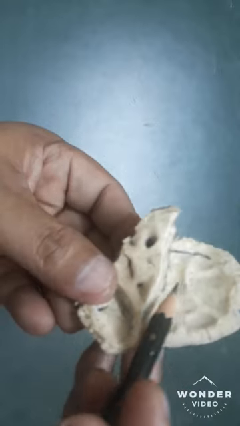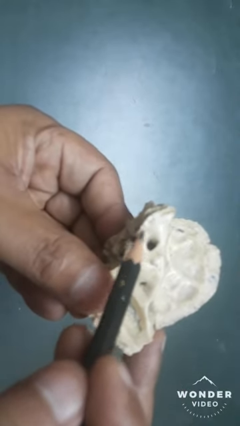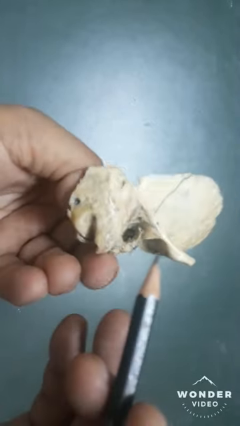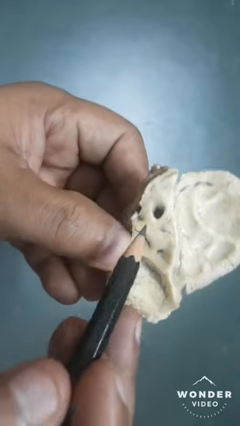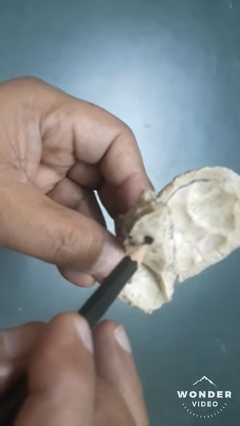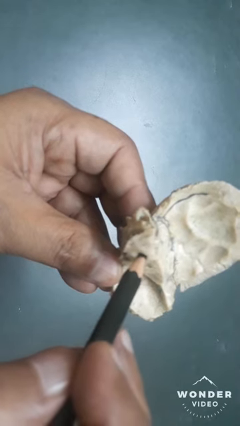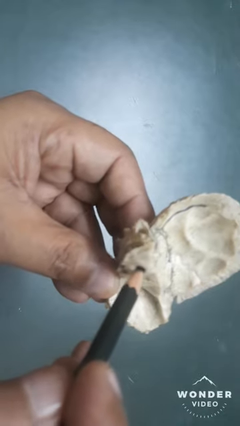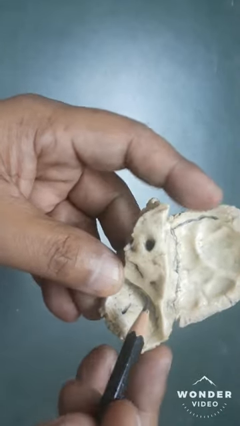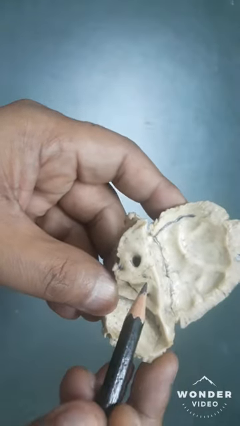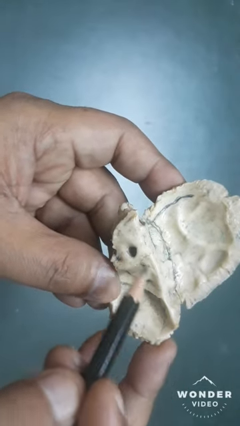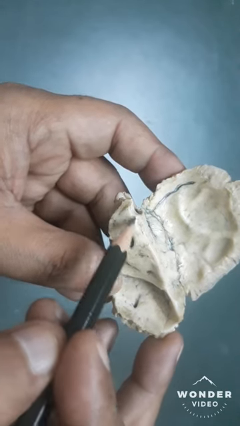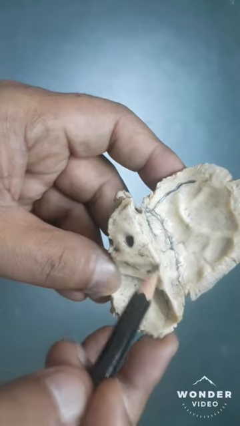Now this is the posterior surface. On this posterior surface you can see the internal acoustic meatus. I have told you about the external acoustic meatus. Now on the posterior surface of the petrous part of the temporal bone there is an internal acoustic meatus. From this internal acoustic meatus the facial nerve, vestibulocochlear nerve and labyrinthine artery pass. Between the anterior surface and posterior surface there is a border known as the superior border. This superior border gives attachment to the attached margin of the tentorium cerebelli.